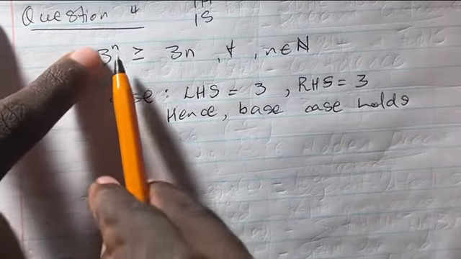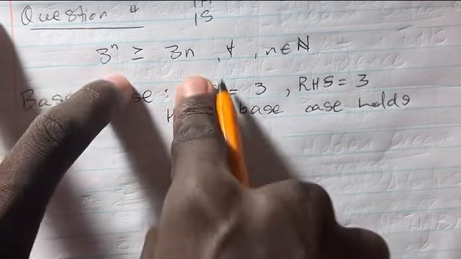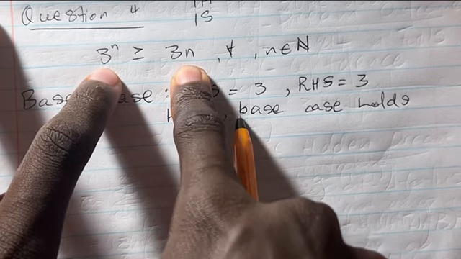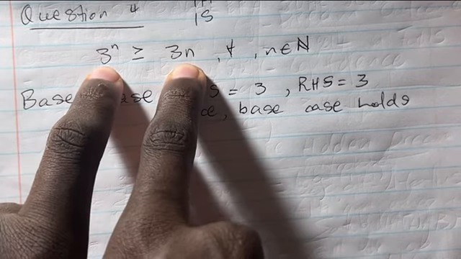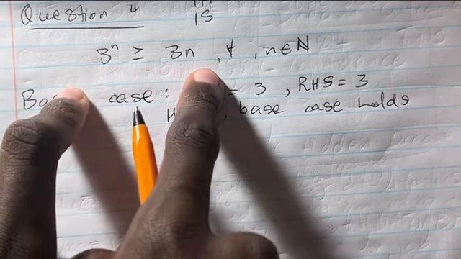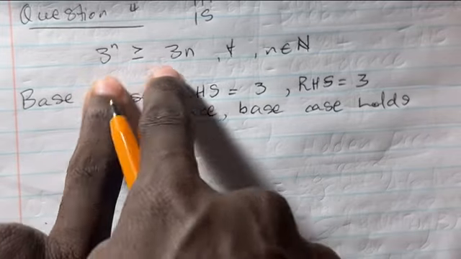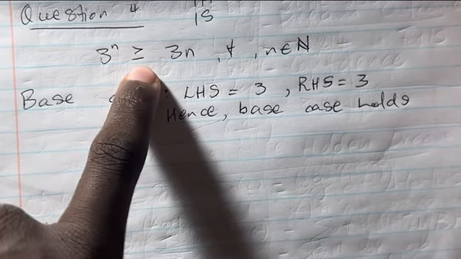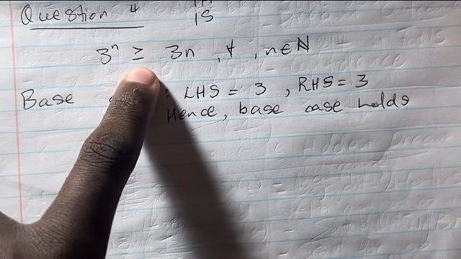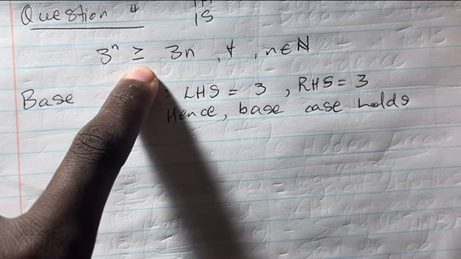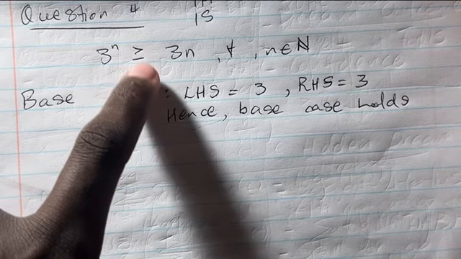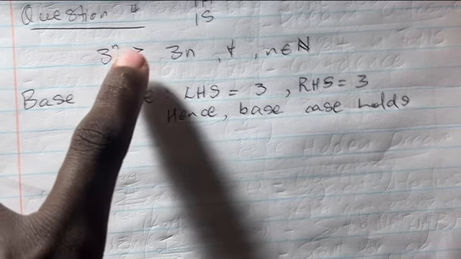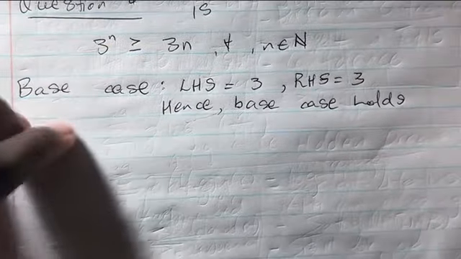If you put a 1 here and a 1 here, both sides become a 3. And if both sides become a 3, that means this is true, because 3 is equal to 3. So this inequality is correct because it said greater than or equal to. It's accounting for the or equal to part, because they are equal. So that means the base case holds.